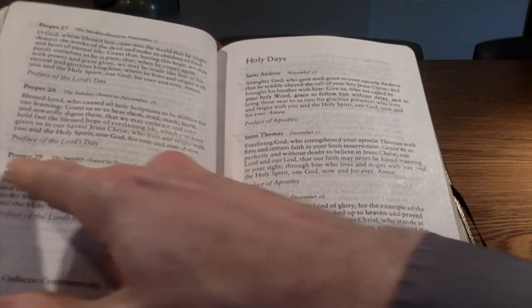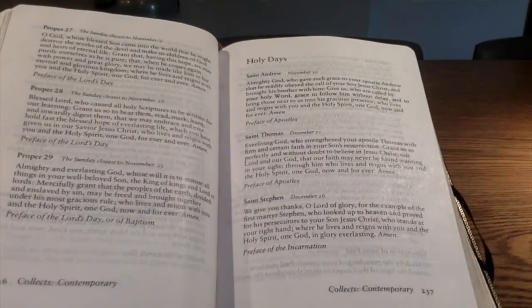Now note, in the prayer book, it is not referred to as Christ the King Sunday or the last Sunday of Pentecost. It's simply called proper 29. So if you're looking for that terminology, Christ the King or the last Sunday of Pentecost, it does not appear in the prayer book, at least in the collects. So that's how we determine our seasons of Pentecost.